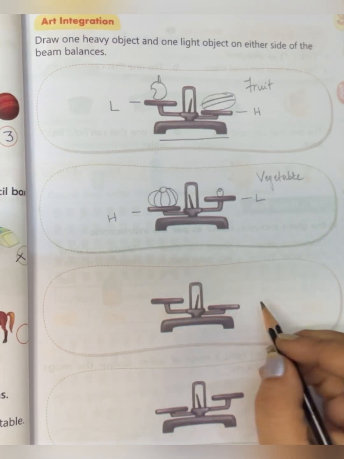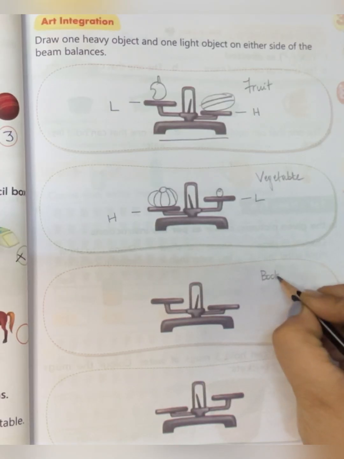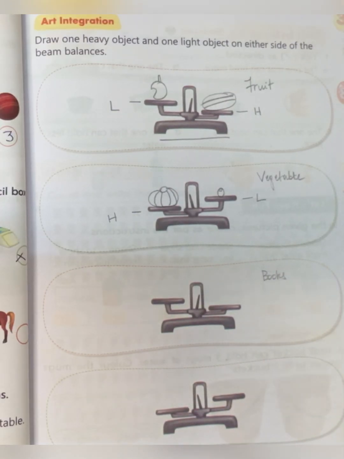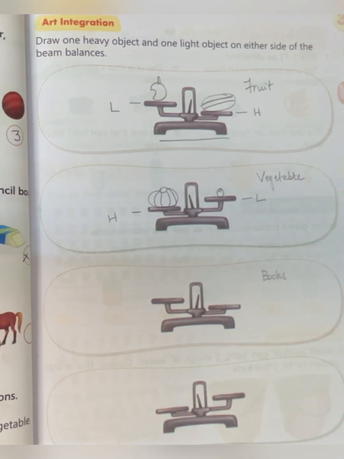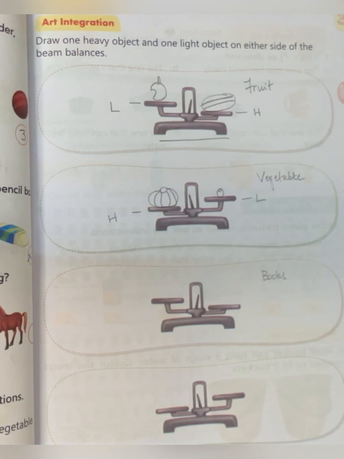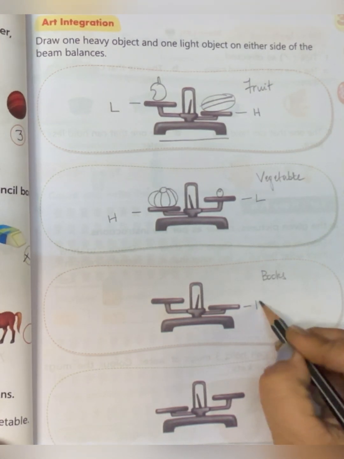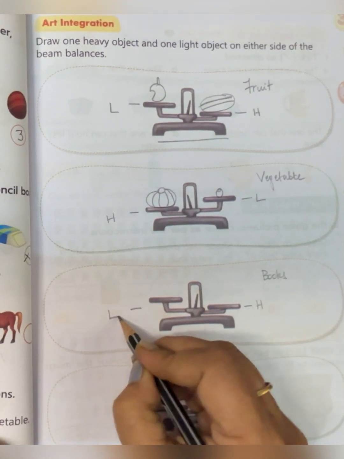Next, what else can we keep? Books. Yes, books. Bookshop or books. When you go to a waste recycling shop with unused papers or unused books and try to dispose of them, this is how they are going to weigh. Now we'll see which side is heavy. This side is heavy and this side is lighter.